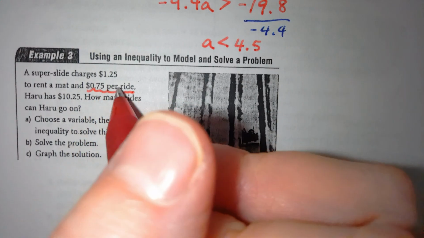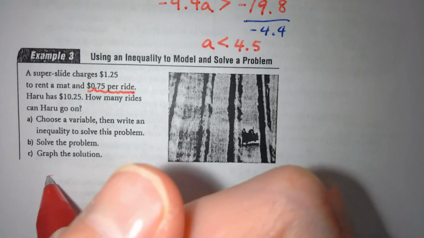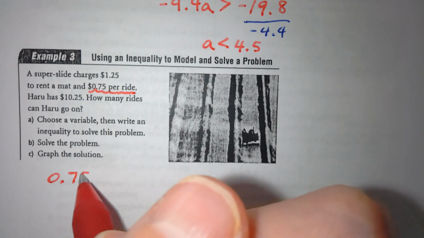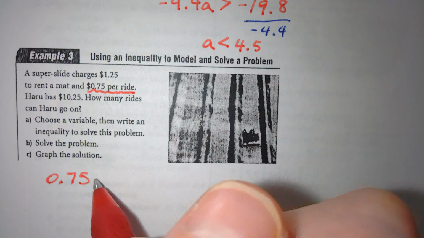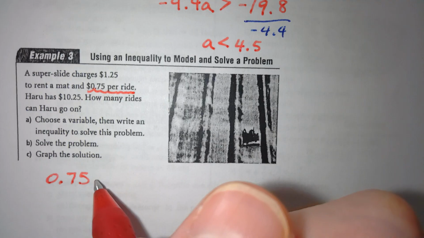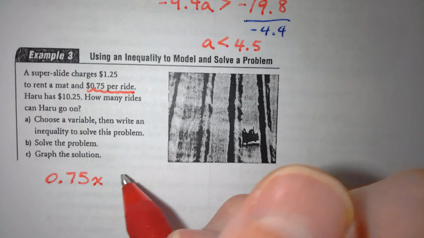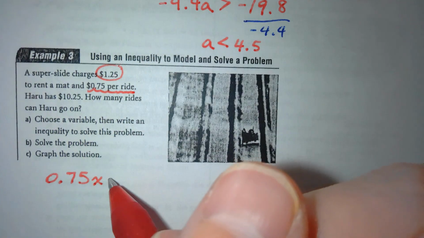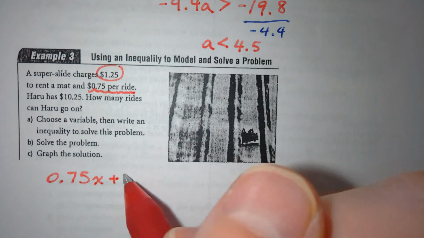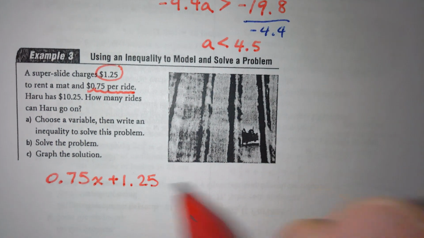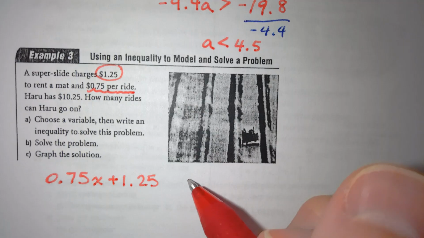So 0.75 per ride. So, oh, I don't need brackets. Yeah, just x. All right, I still have to pay the $1.25 flat rate. So how much do I have?